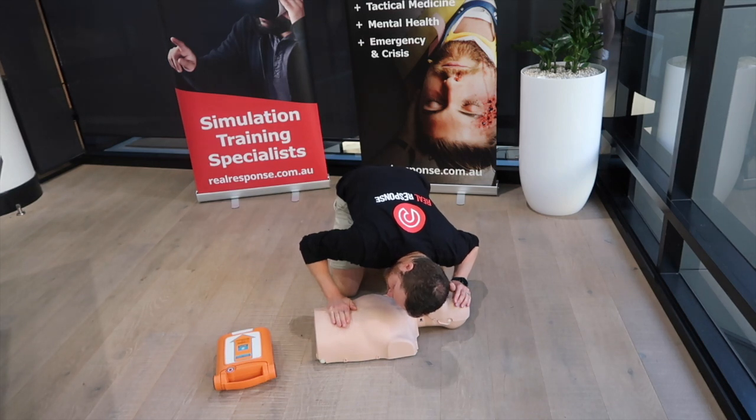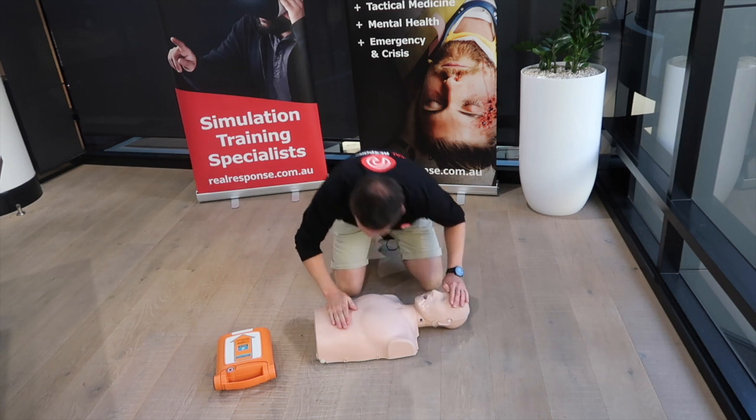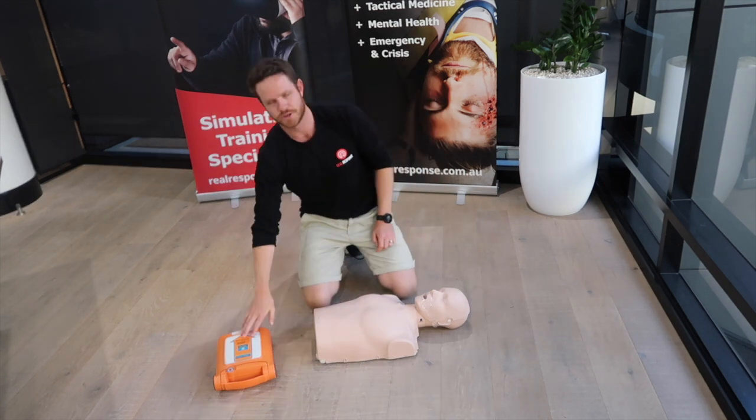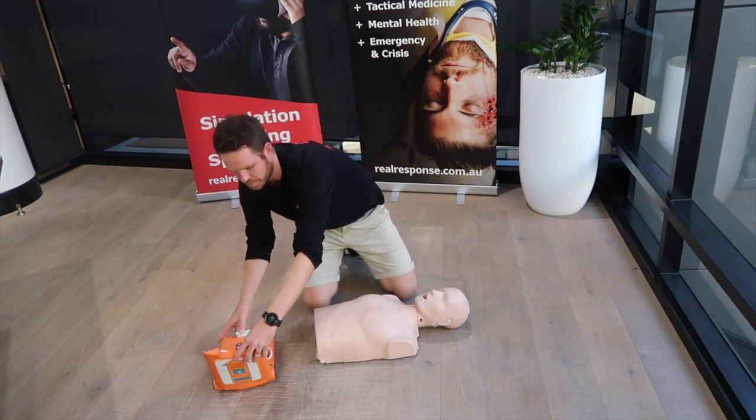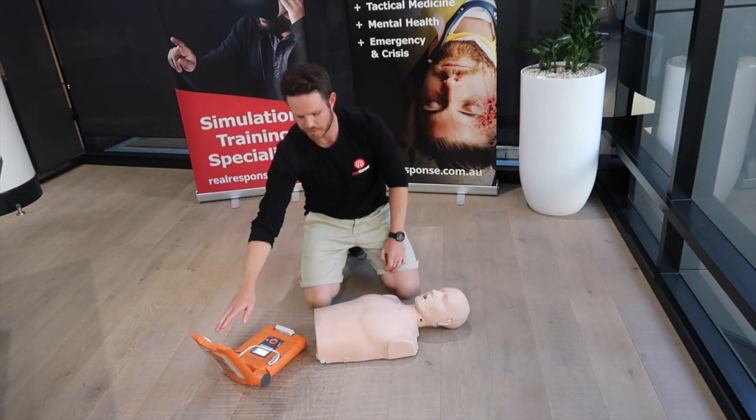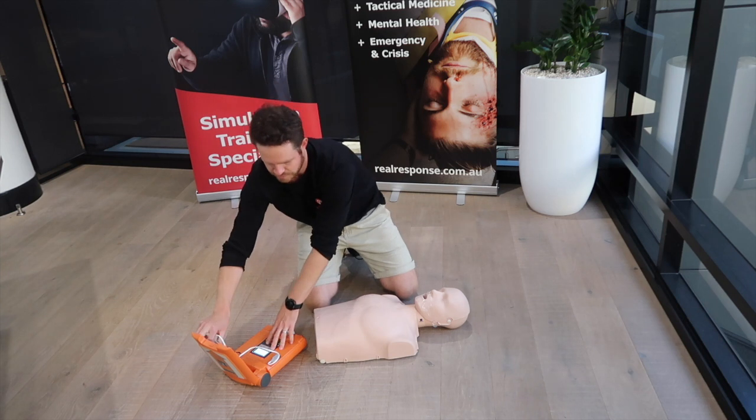So once we've identified the patient is not breathing normally after checking for 10 seconds, we're going to go straight into CPR, and we're also going to call for a defib. If you have a defib available, we're going to open that straight up and we're going to listen to the prompts and put those pads directly on the chest.